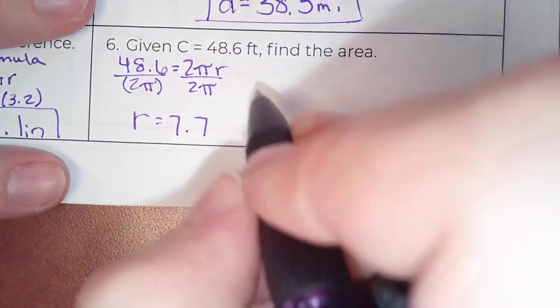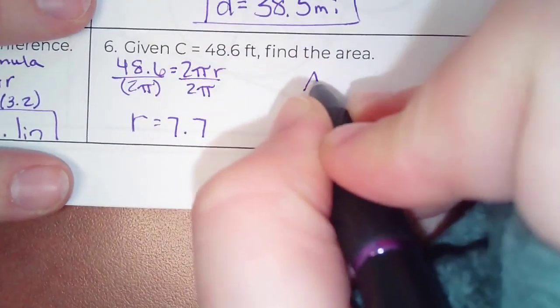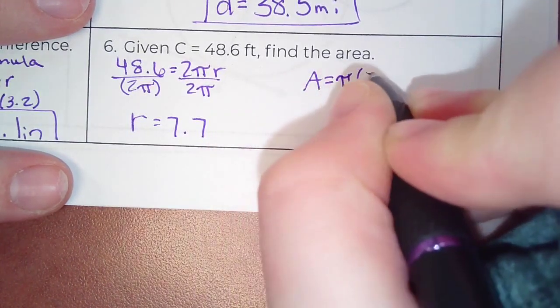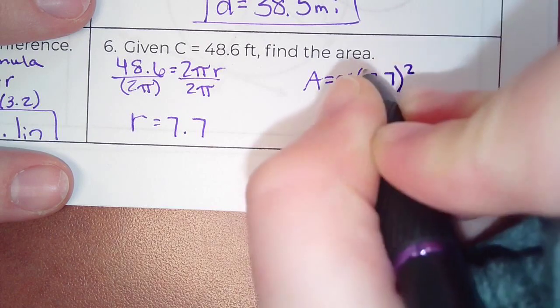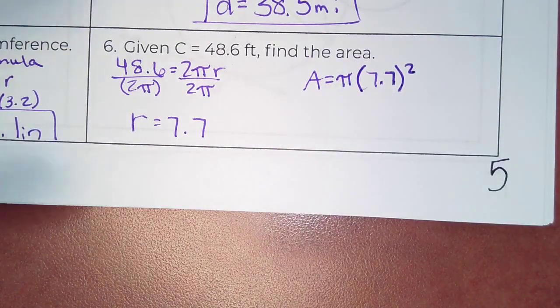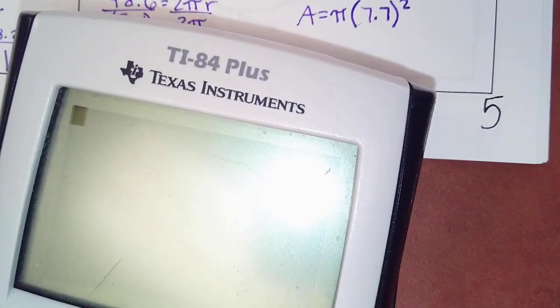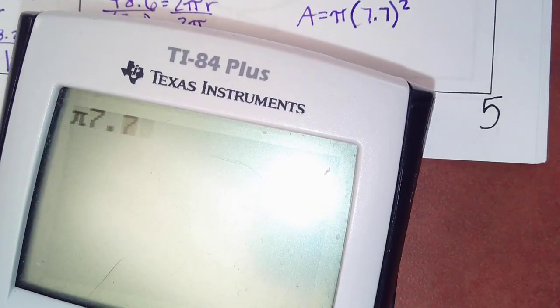Plug that into my area formula. A equals pi r squared, so pi 7.7 squared. And I'm just going to use 7.7. I'm not going to use this number. I am okay rounding. So pi 7.7 squared.